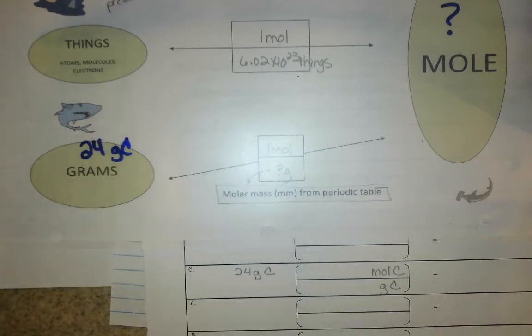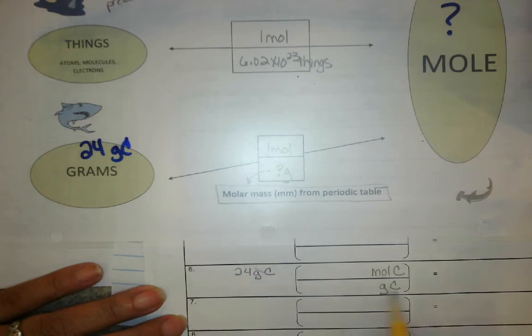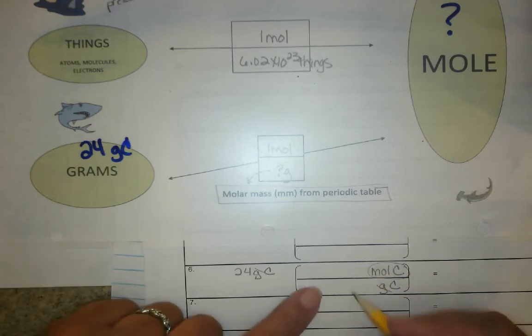Okay, so I write down my given, 24 grams of carbon. I don't want grams of carbon. How do I get rid of it? I put it on the bottom. I want moles of carbon. So here is my conversion.